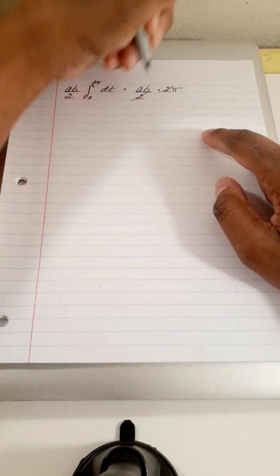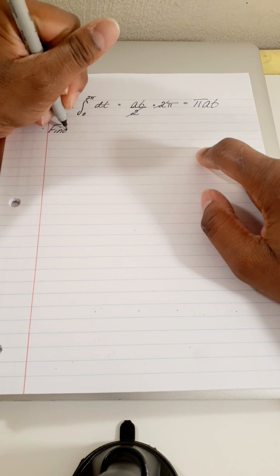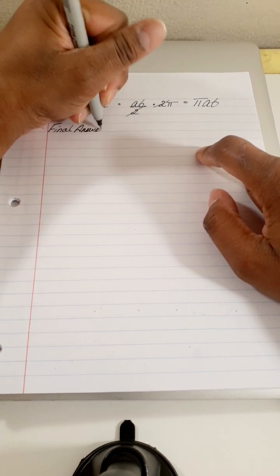The 2's cancel, leaving us with just pi AB, which would be the area of our ellipse.